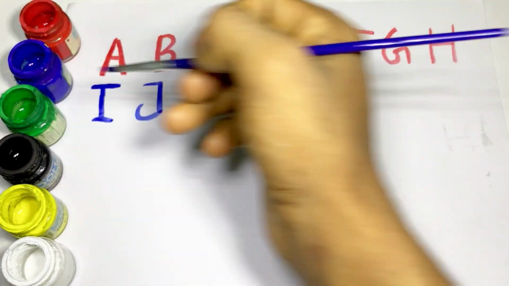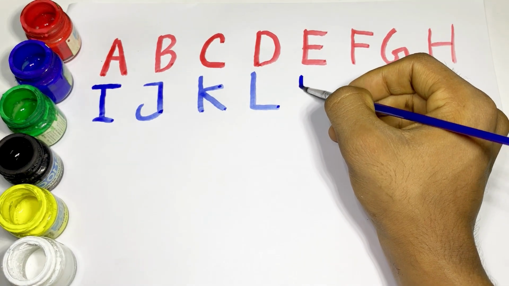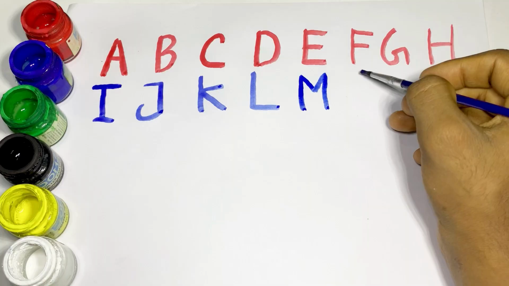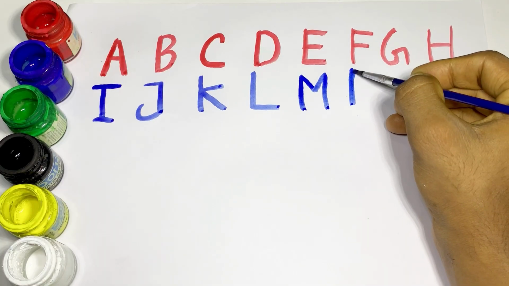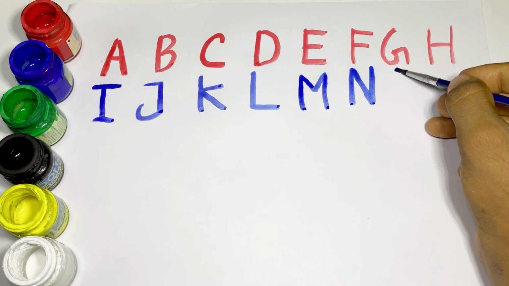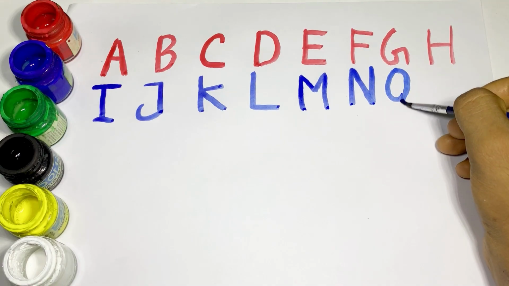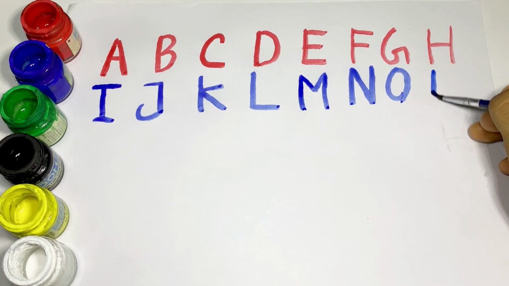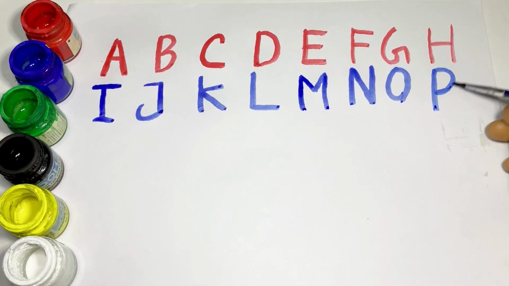Kids, again use blue color and draw. M for moon, M for mango. N for nose, N for nest. O for orange, O for octopus. P for parrot, P for penguin.